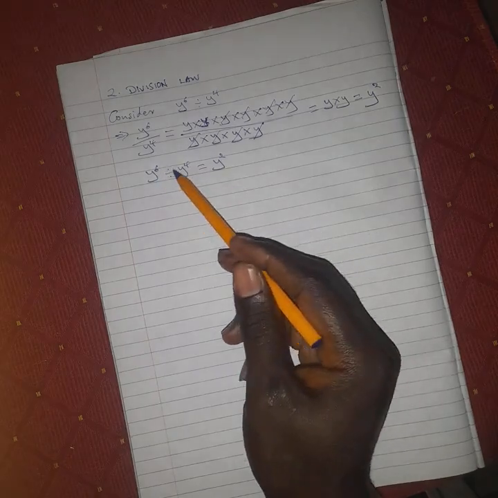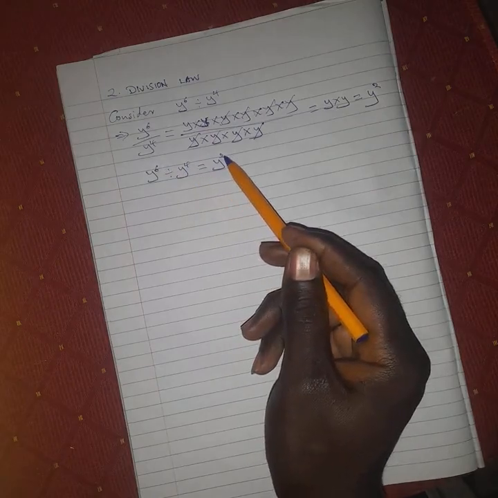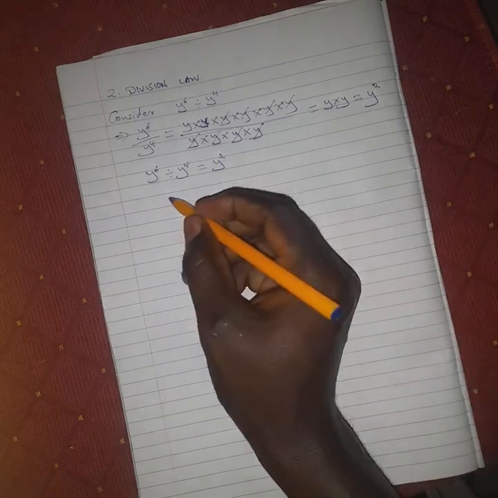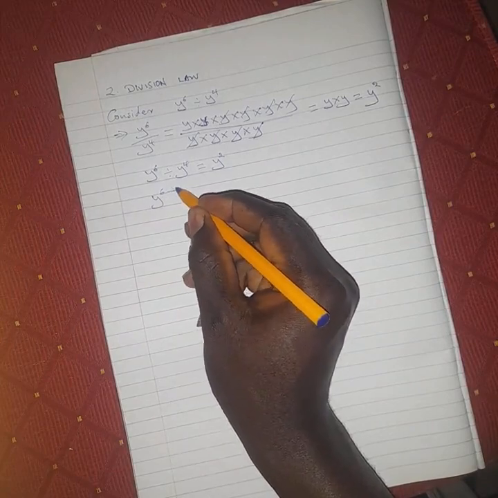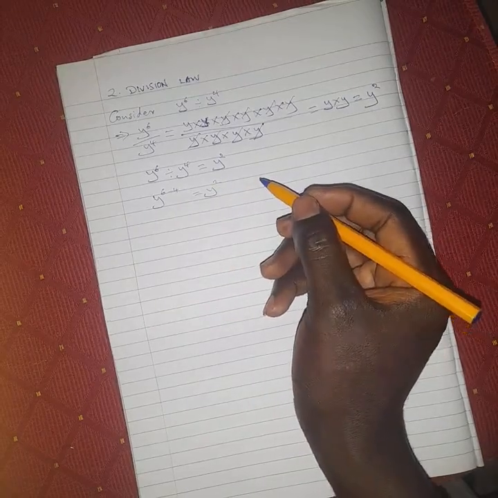I will just do the subtraction. 6 and 4, if I subtract, I will get 2. So in simple terms, it is the same as y power 6 minus 4, you get y power 2.